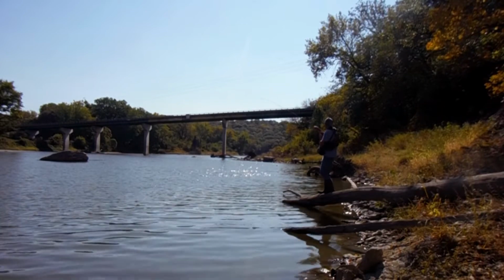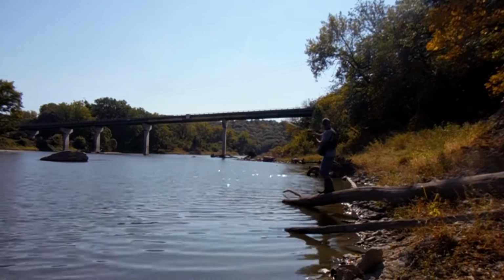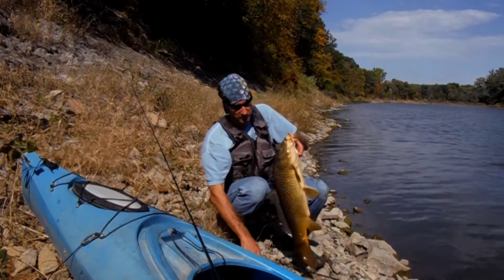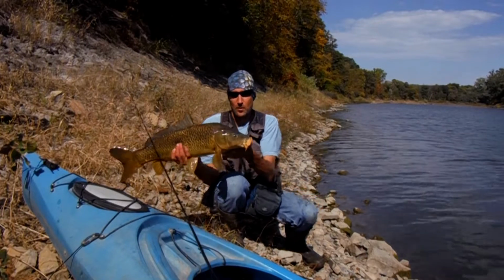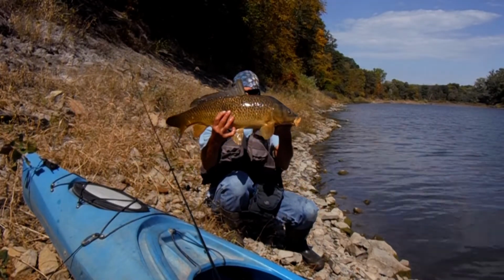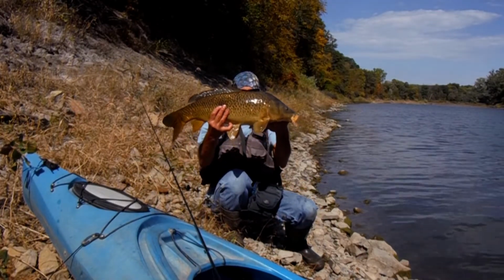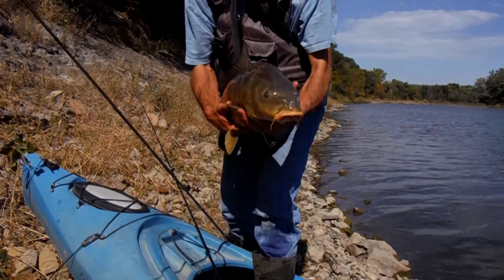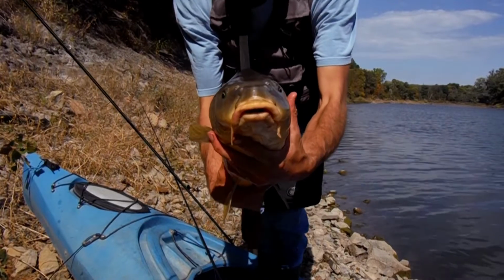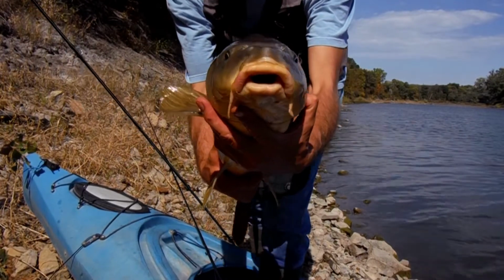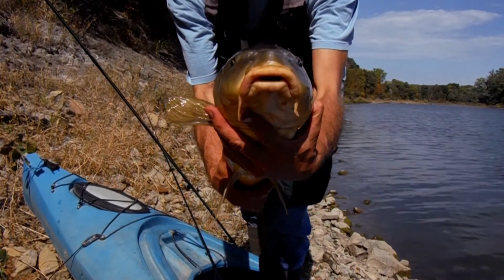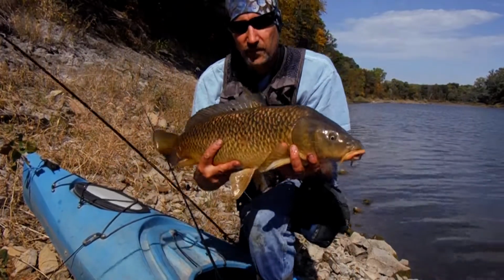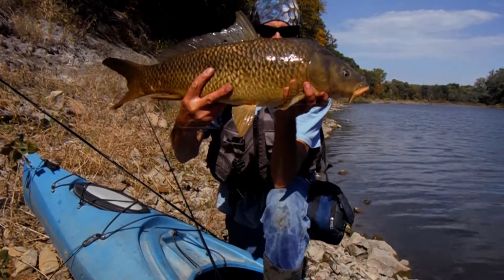You can hear that reel screaming. On and on it went, and I fought him way upstream from this point, but finally got him back. Yeah, nice big heavy fish there. What a river donkey.